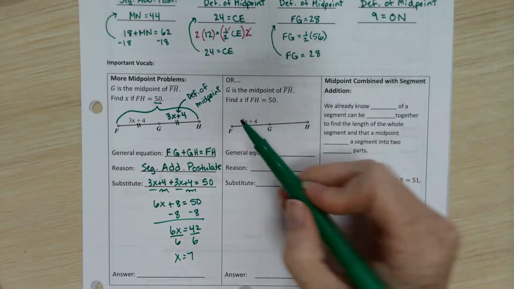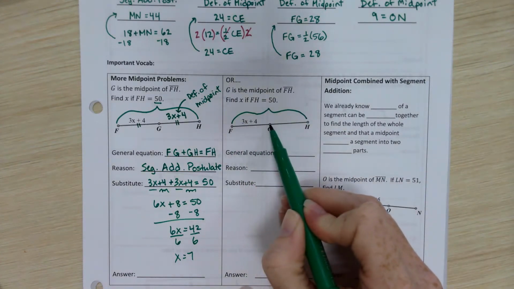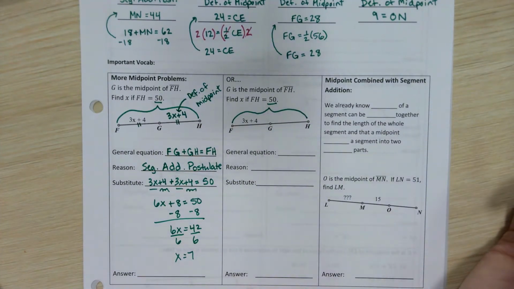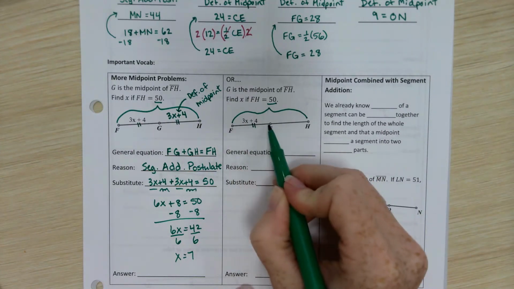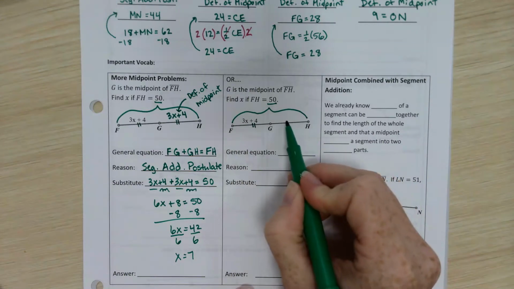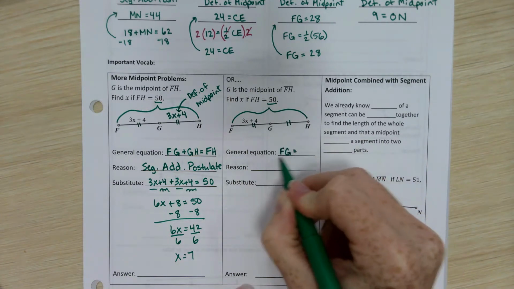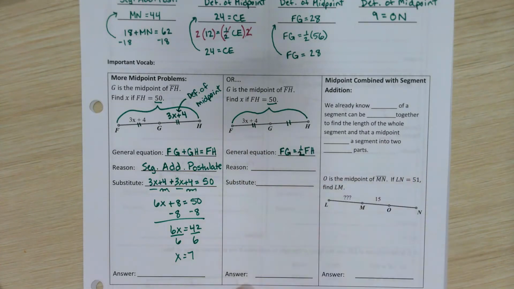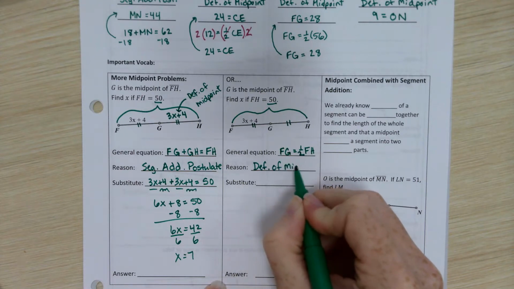So if we only want to focus on what we know, which is this FG is equal to 3x plus 4, and FH is equal to this 50, we know that because G is the midpoint, this segment FG is half of this whole thing. So another option is for us to write our equation using that. FG is half of FH. If you don't like a half as a fraction, you could write it as a 0.5. That's true because of the definition of midpoint.